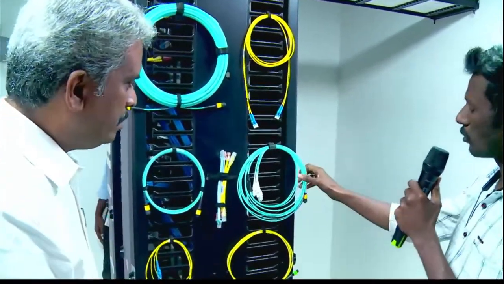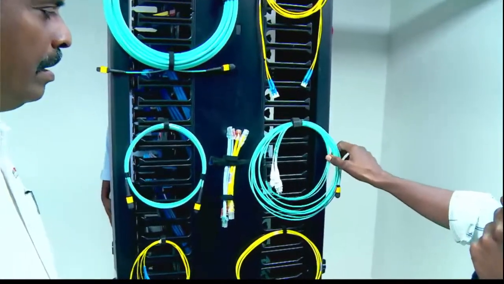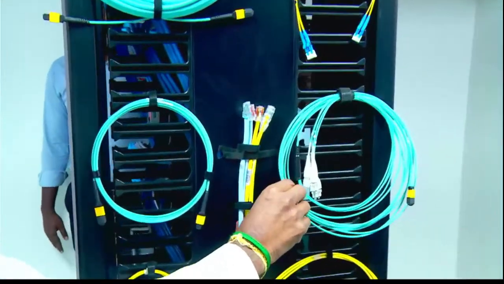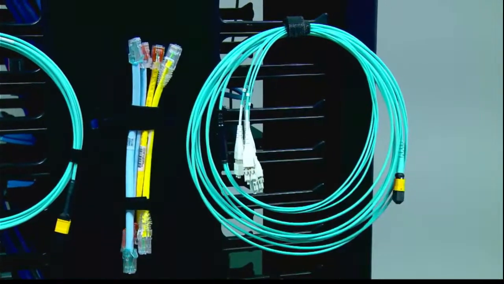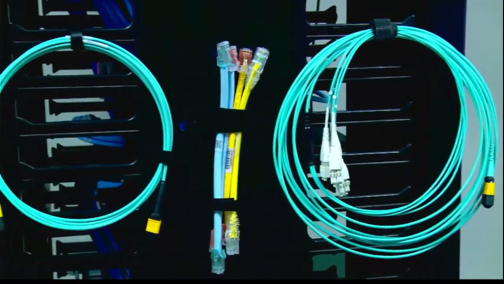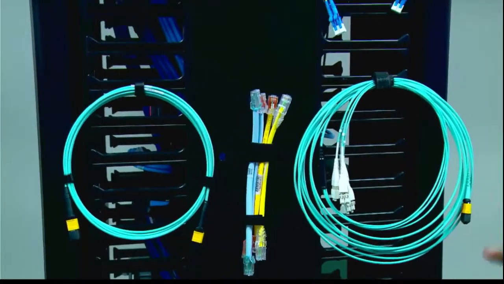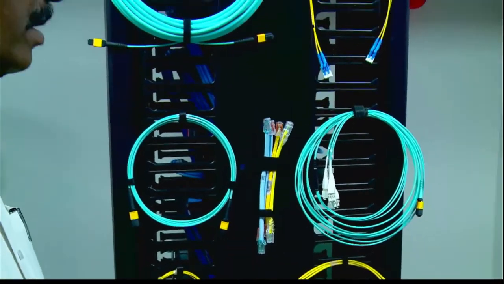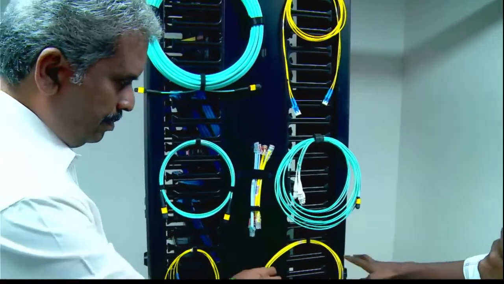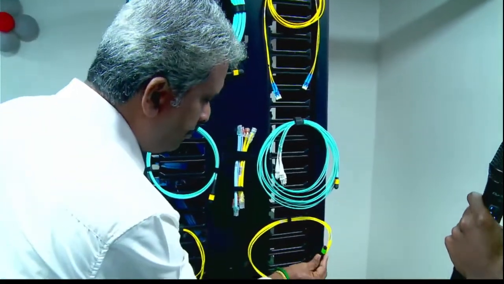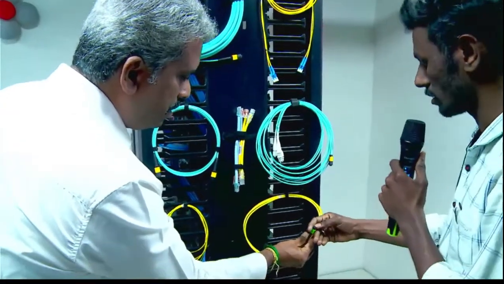This is a multimode 40 gig cable, a 12 core cable, for 40 gig speed. Where will it be useful, how can we use it? It separates into 10 gig. This is an MPO connector single mode cable. Can you explain all this, the number of ports?